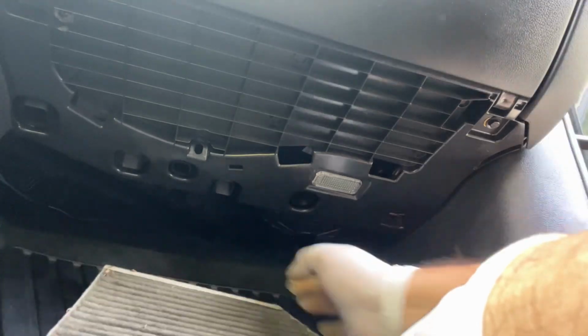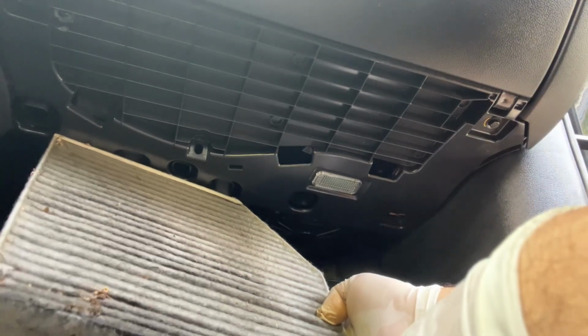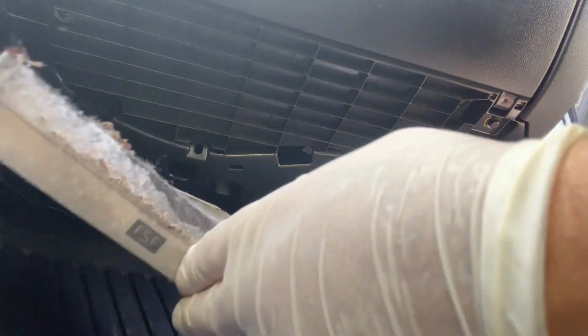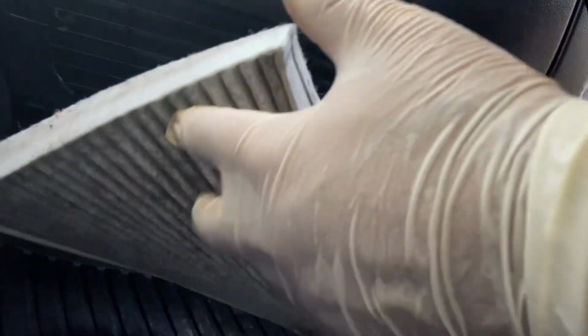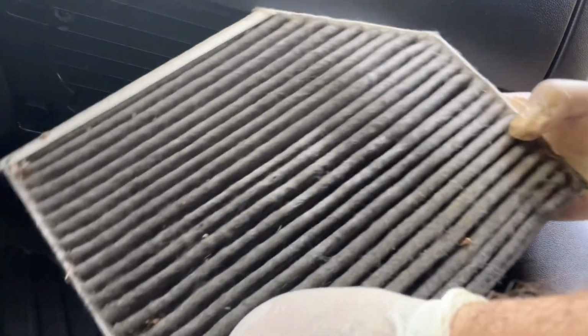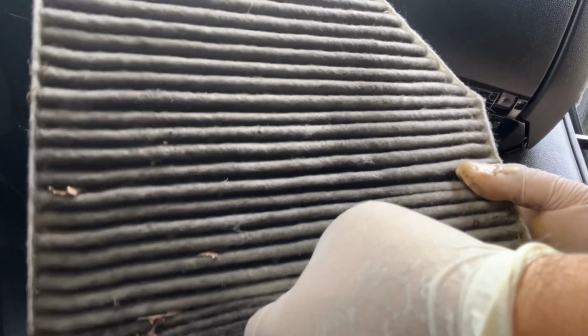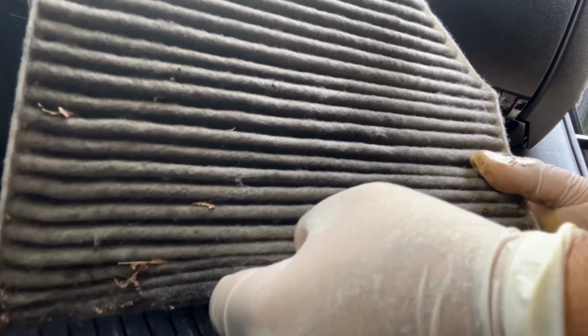This angle here has to go to the right. This filter is heavy, it's full of stuff, so that's why we don't want to put any chemical on the new filter, okay? Because it'll create this film that is not gonna let any of the air pass through on the new one. Okay, you don't want that on the new filter.